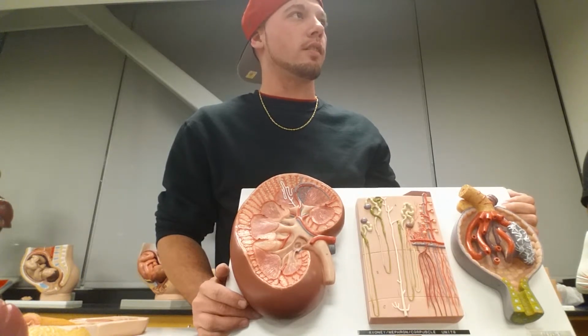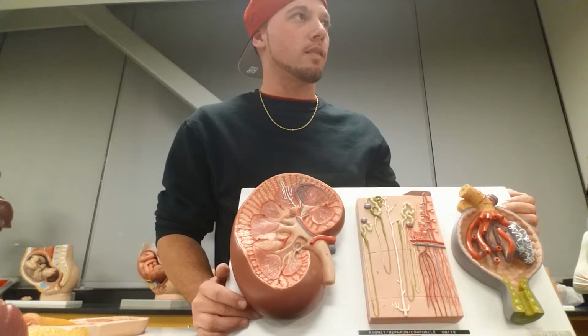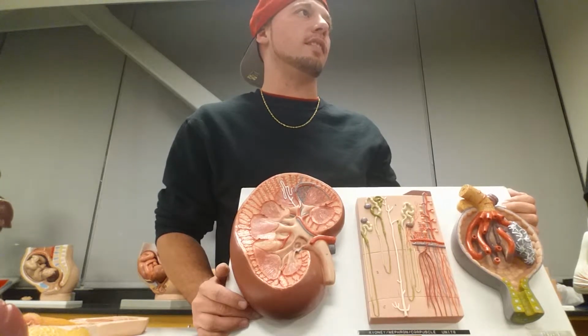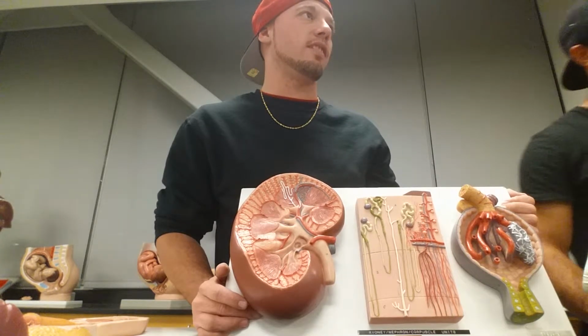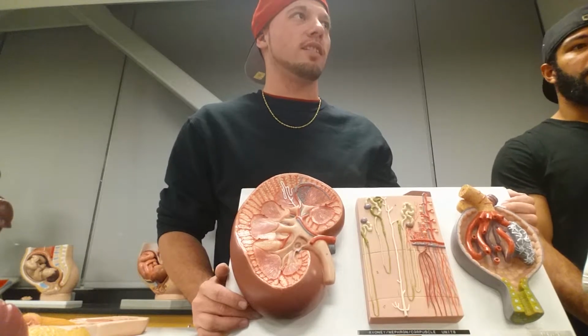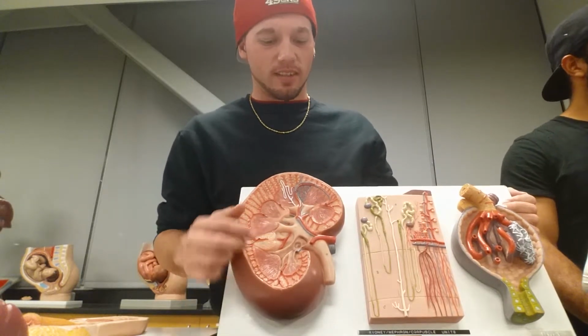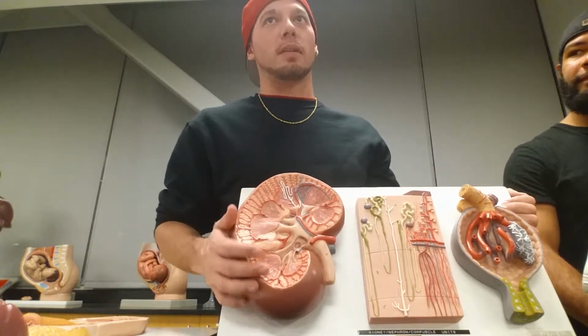To the collecting duct. The proximal convoluted tubule. It's the DCT, the distal convoluted tubule, where it turns into urine. The minor calyx, it becomes urine.